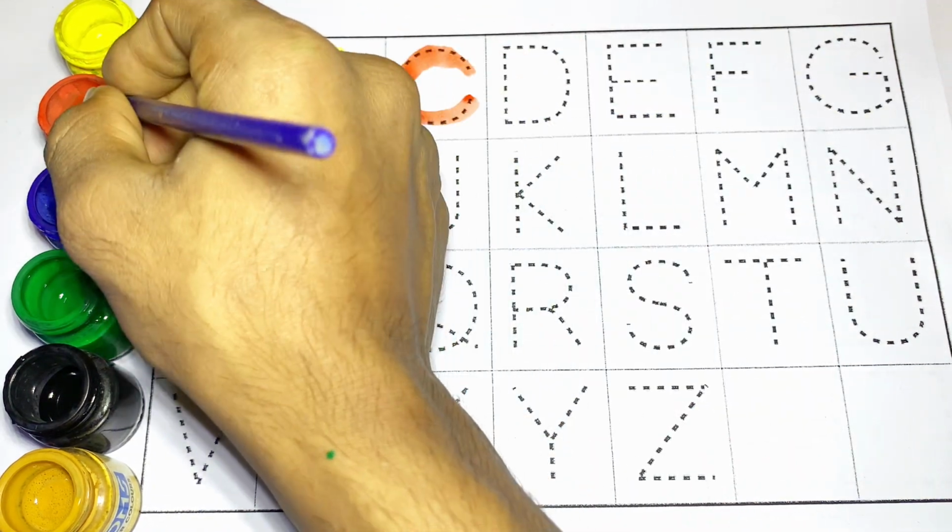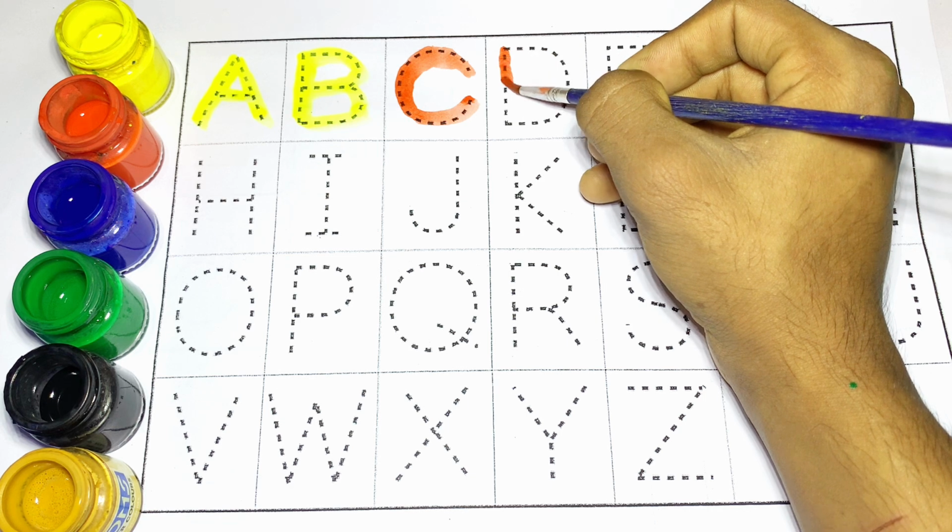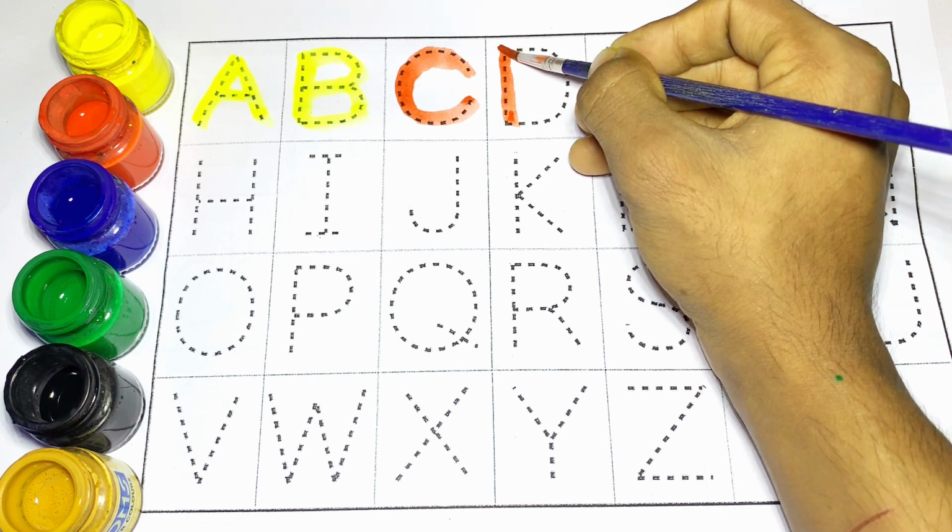Kids, again use red color and draw D. D for dog.